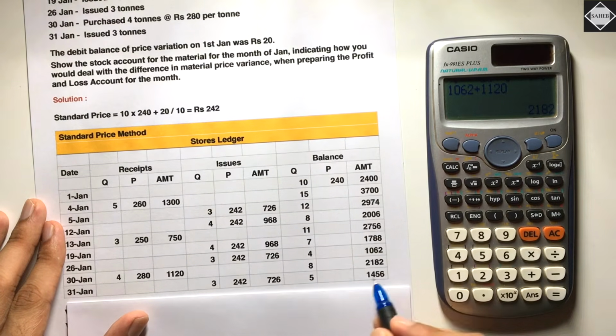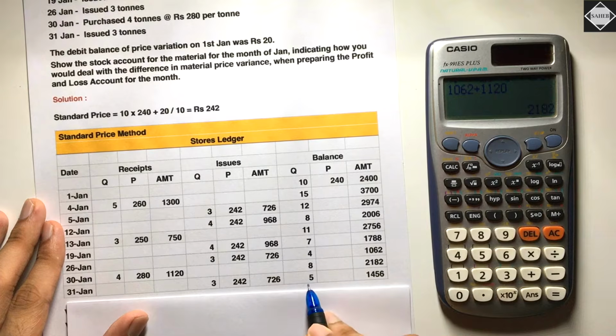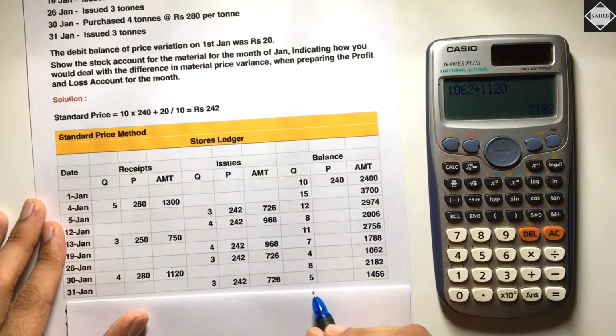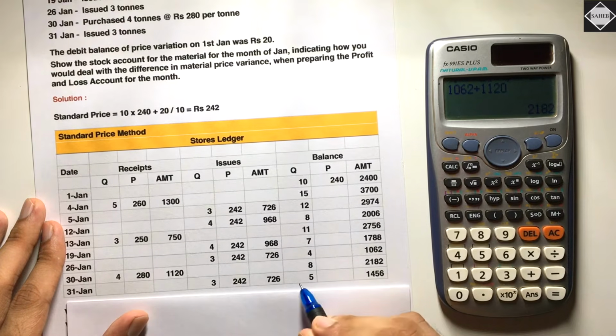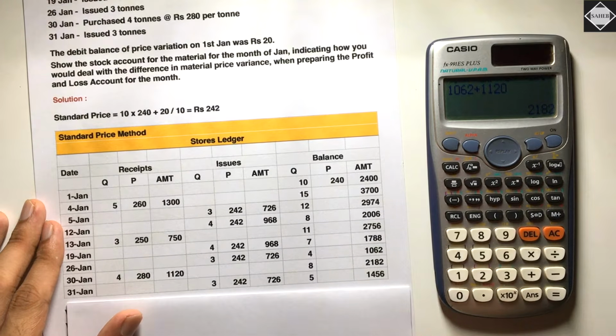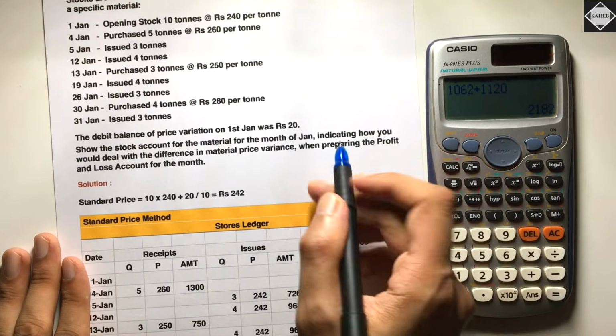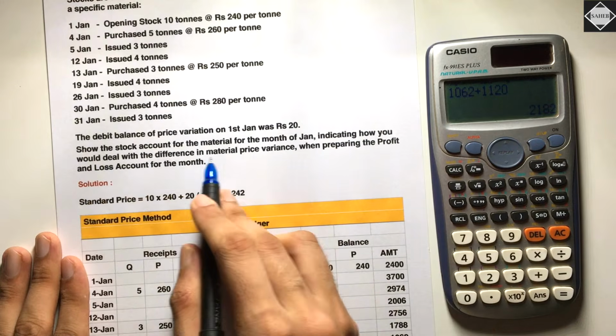So what's the closing stock over here according to the store's ledger? According to the store's ledger, the closing inventory, the closing stock, is 5 tons, isn't it? Yes, it's 5 tons and the price is 1456. Now this is the actual price. This is the actual value. Is it clear?